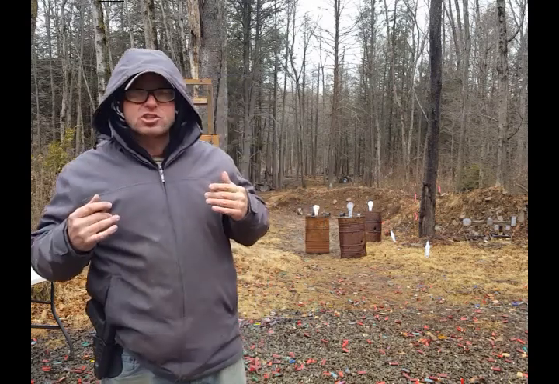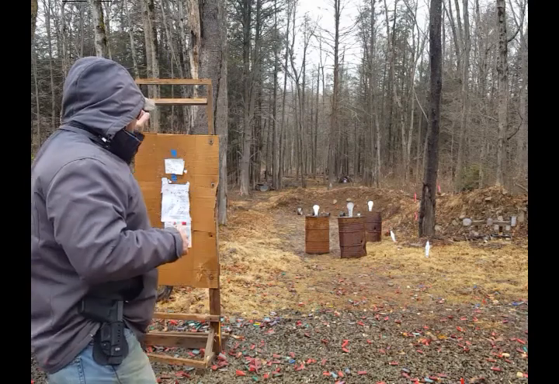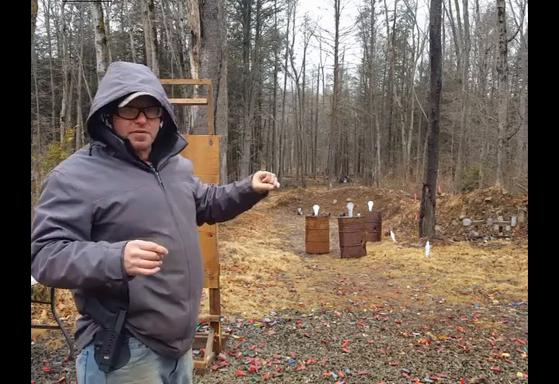So when the gunfight starts, we need to know those things. We need to have those things in our head: how many guys we have, what the positions are, and are we shooting left to right or right to left?